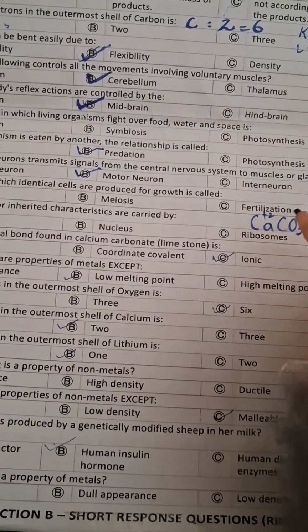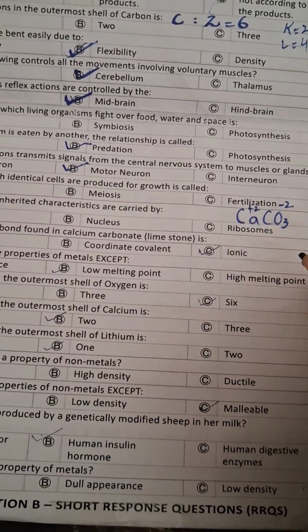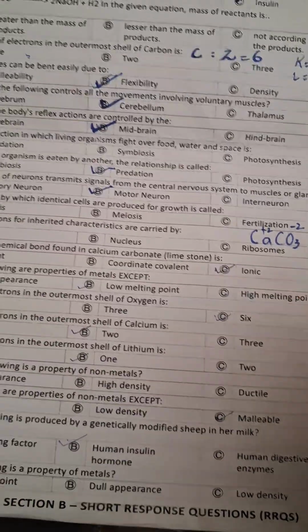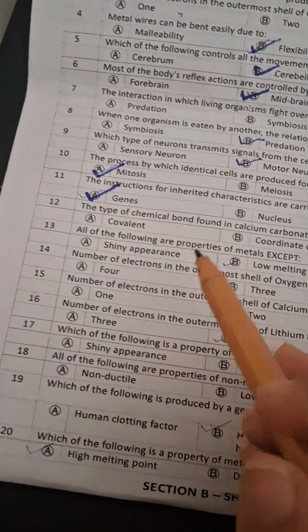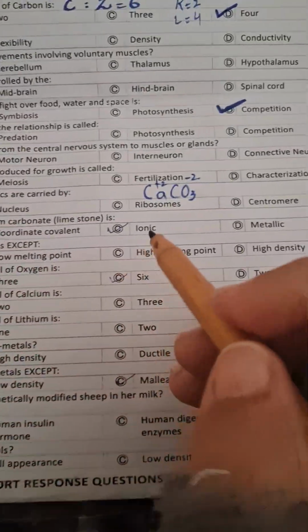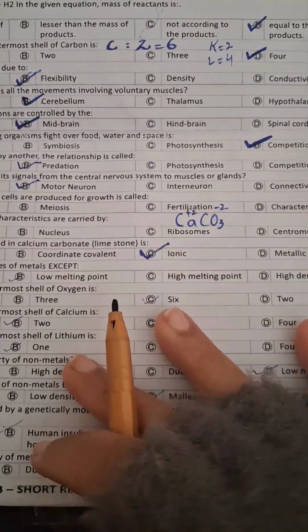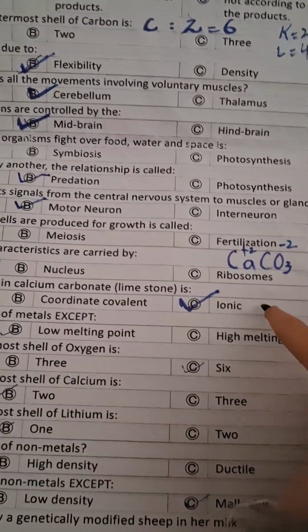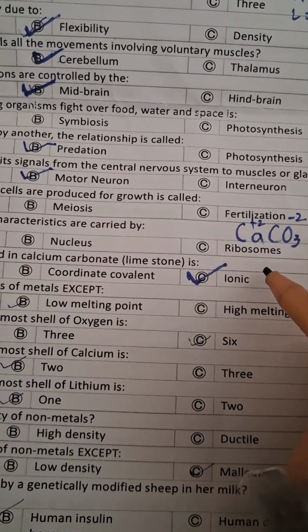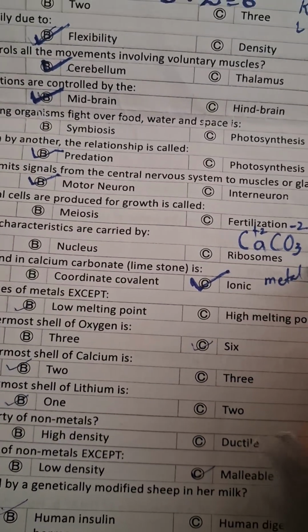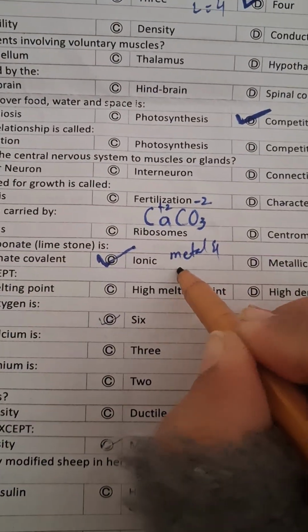Next, 11. The instructions of inherited characteristics are carried by genes, nucleus, ribosomes, and centromere. Here the correct option is gene. Next, the type of chemical bond in calcium carbonate in limestone is covalent, coordinate covalent, ionic, or metallic.